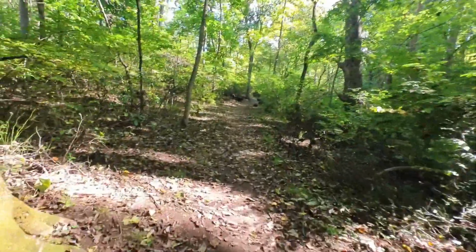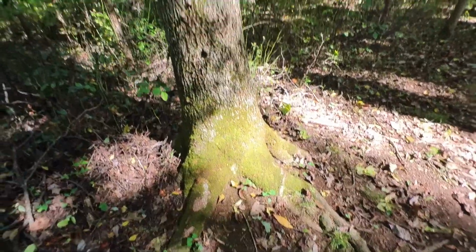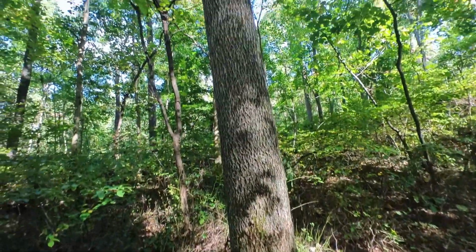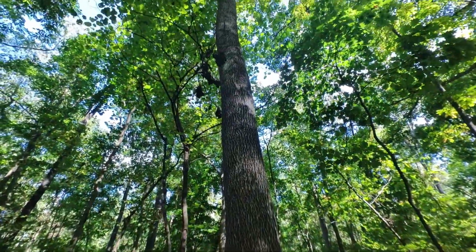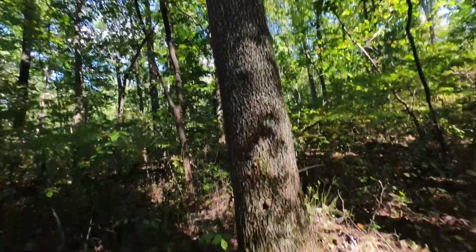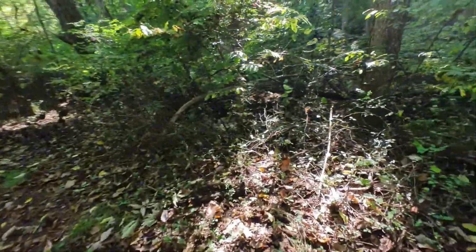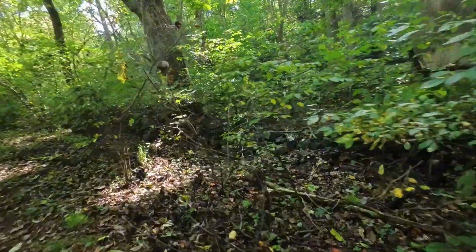But I just love how this moss grows on the bottom of the trees. And this is a big tree. Look at that tree canopy. But the moss just grows right down at the bottom, in the shade. And I hear the stream over there, and we're going to take a walk over there as soon as I find the access point.